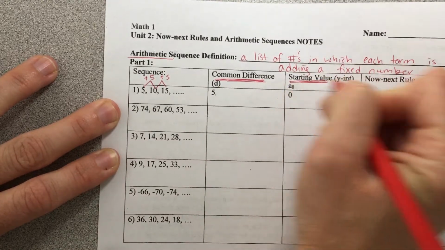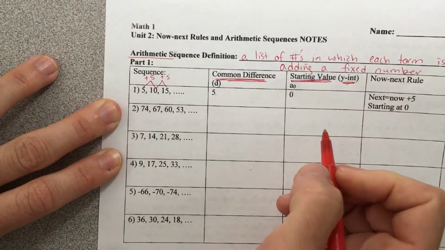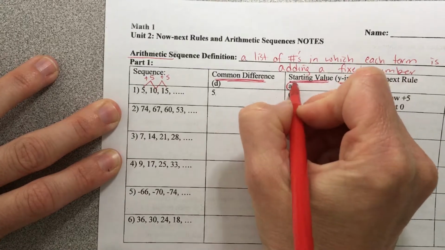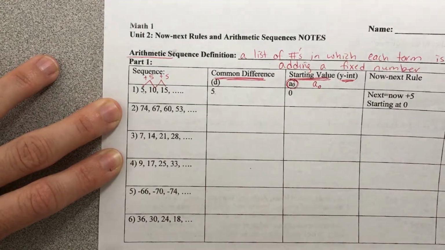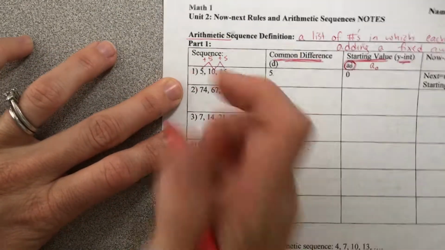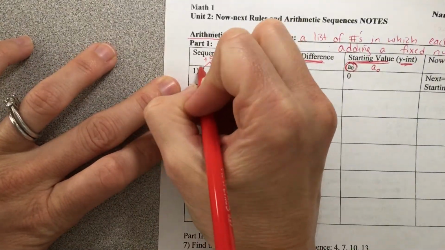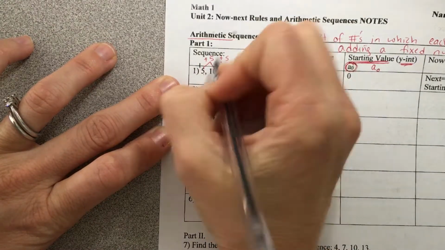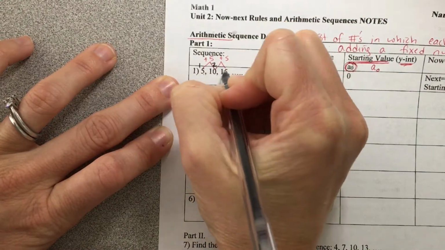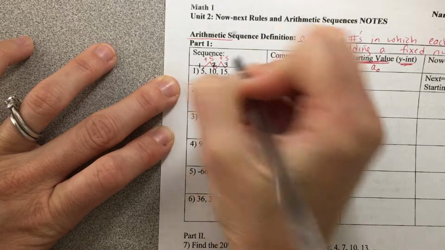The starting value is your y-intercept, which means that they use this term, a sub 0. So let me explain what that means. 5 is your first term, 10 is your second term, and 15 is your third term.